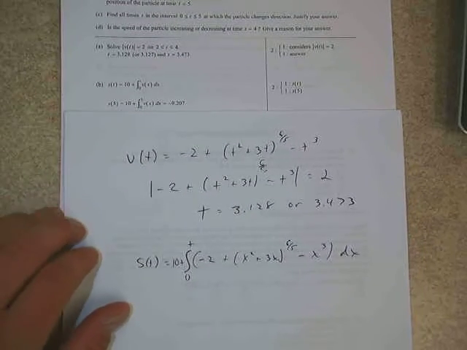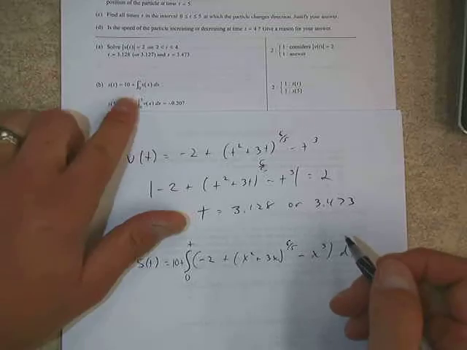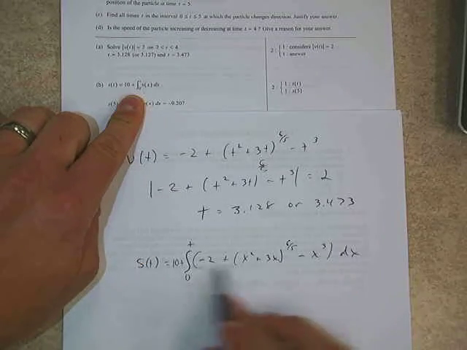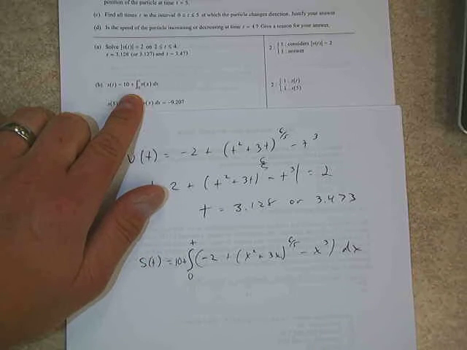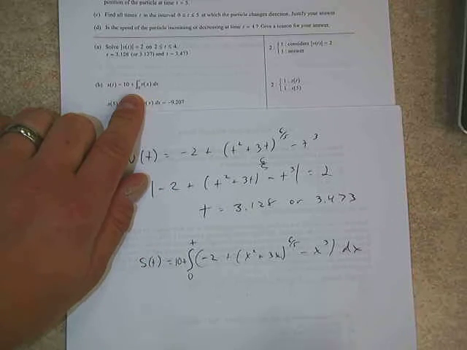So that expression right there would give us the position at any time. It gives us the initial position plus the displacement. That gives us our position at any time.